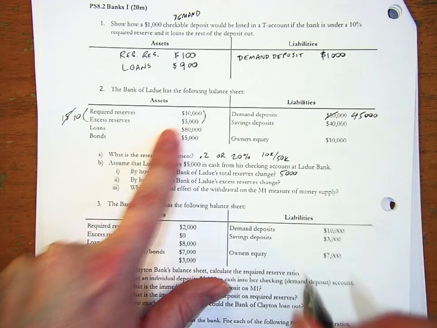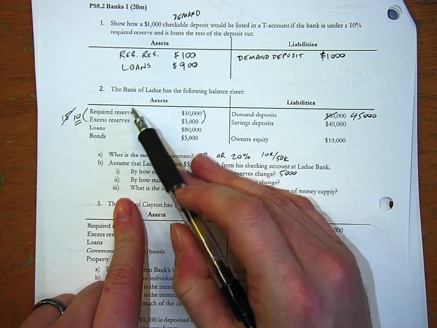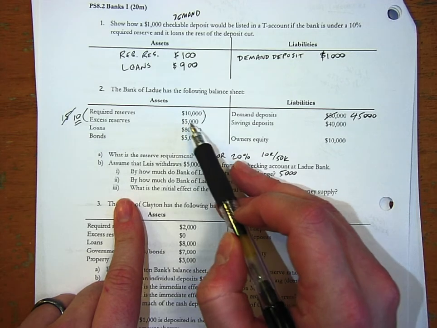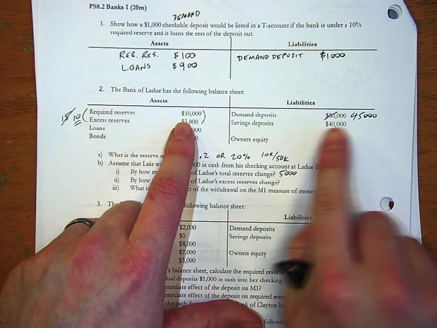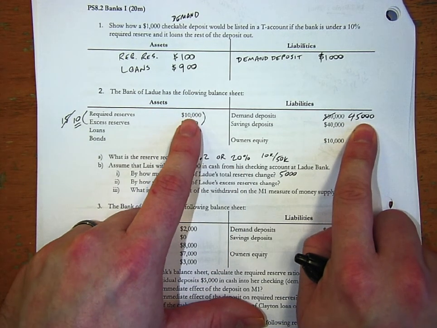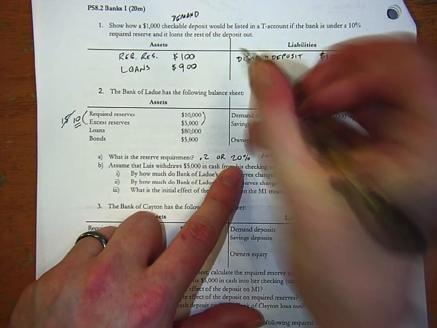We know that the total amount at the end is going to be 10. They're going to take $5,000 out of this $15,000, but they don't have to hold as much in required reserves anymore. Think about it. 20% of $45,000 is not that $10,000 anymore. In fact, 20% of $45,000 is $9,000.